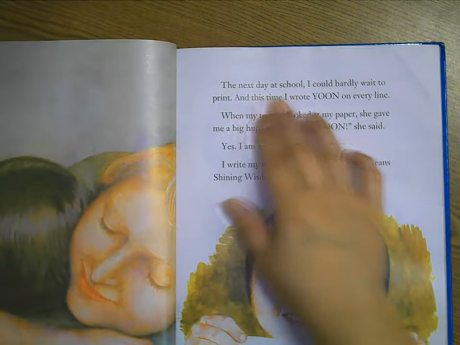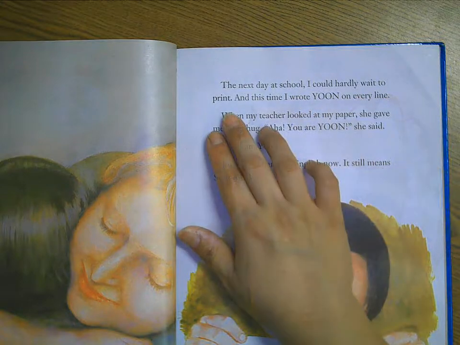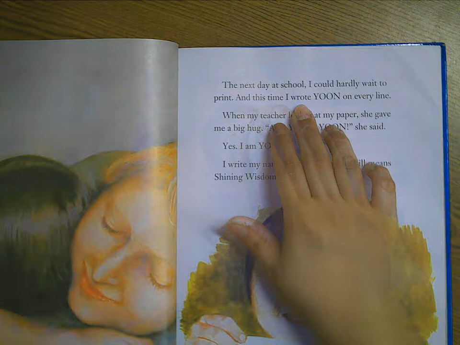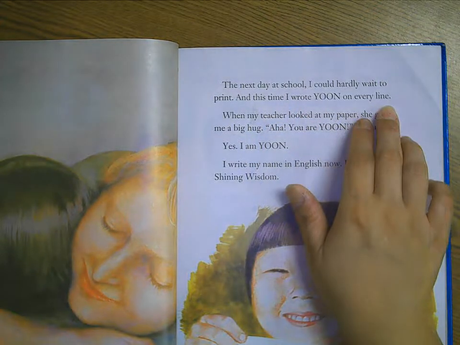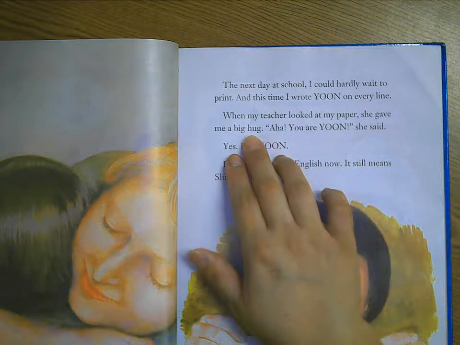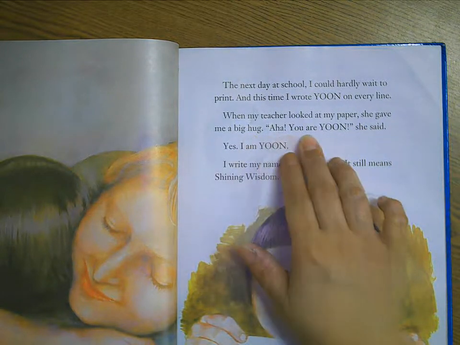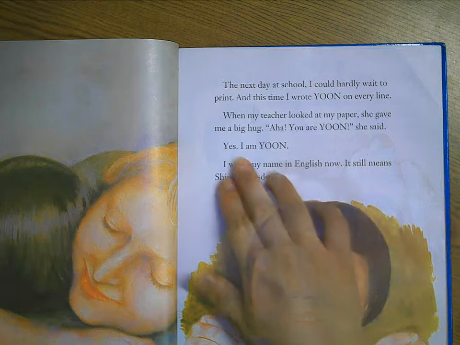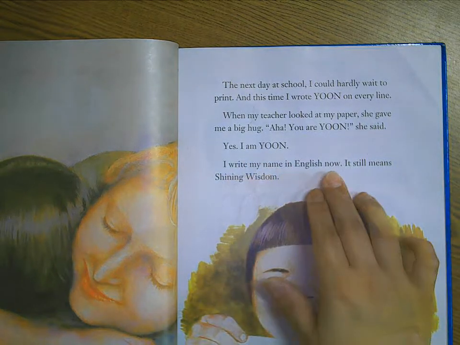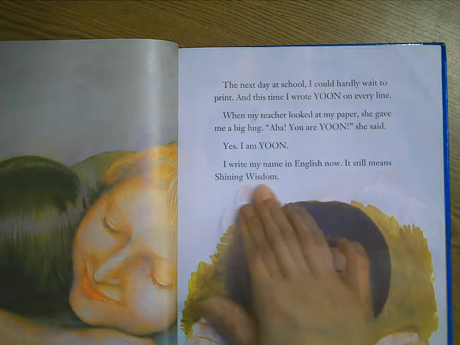And the next day at school, I could hardly wait to print. And this time I wrote Yoon on every line. When my teacher looked at my paper, she gave me a big hug. "Ah, you are Yoon," she said. "Yes, I am Yoon. I write my name in English now. It still means shining wisdom."